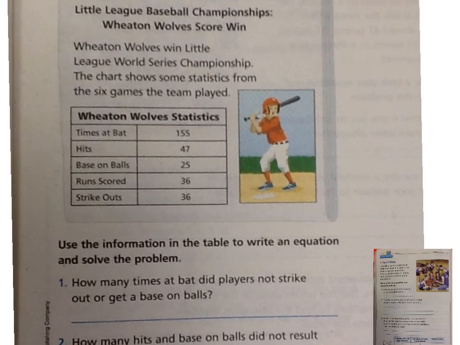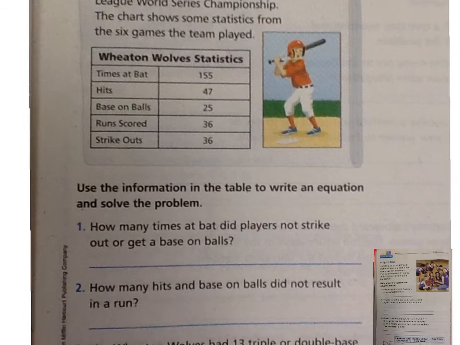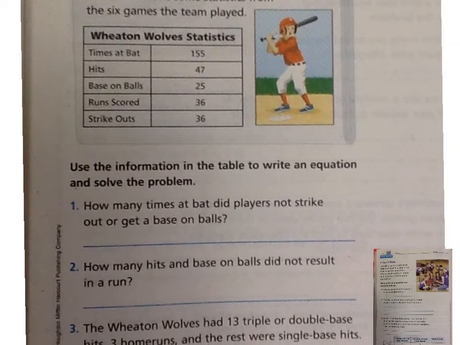So, first one gives you a little chart, and above number 1 it says, use the information in the table to write an equation and solve the problem. How many times at bat did players not strike out or get a base on balls?